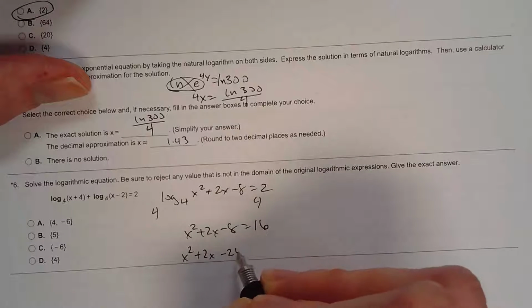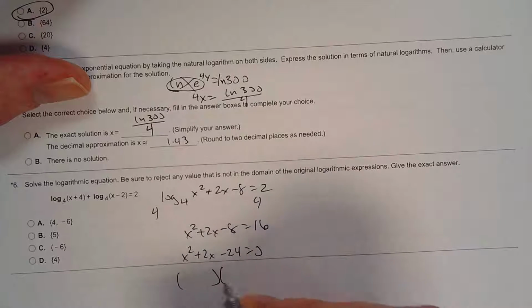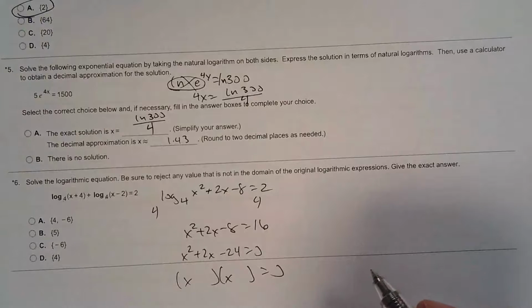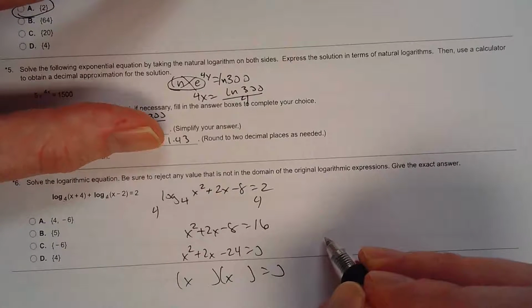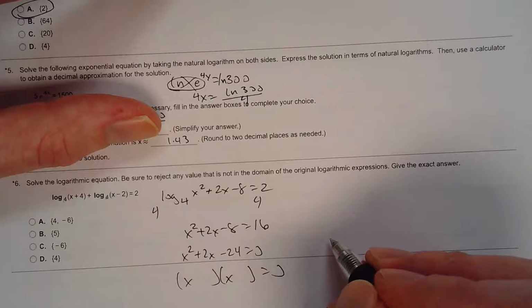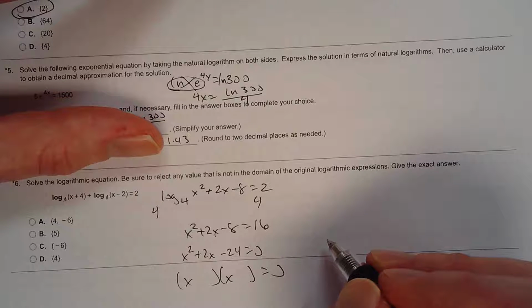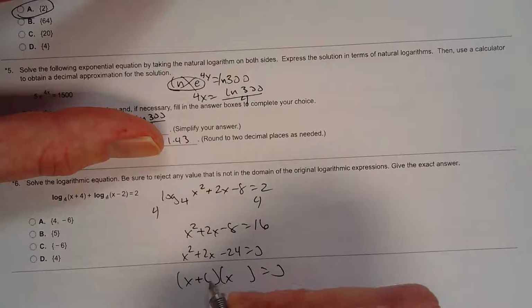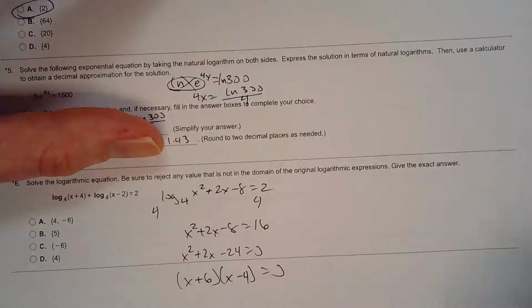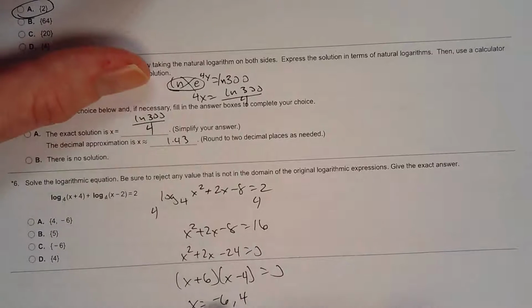So it would be what? Minus 24 equals 0. Try to factor first. Let's see, factors of 24. 6 and 4, right? So plus 6 minus 4. That means x equals negative 6 and positive 4.